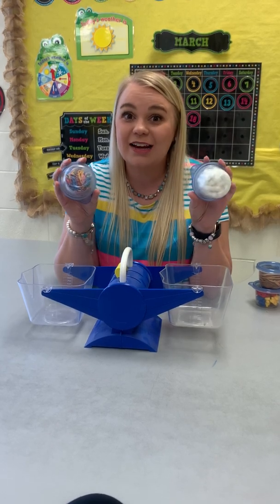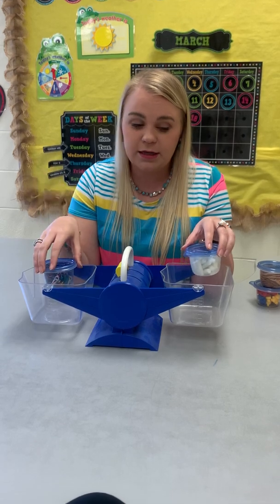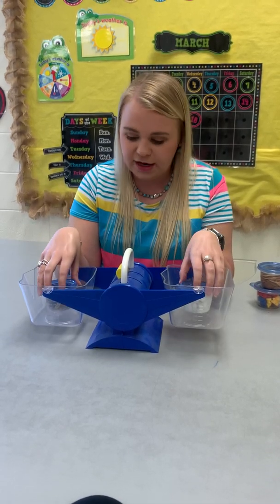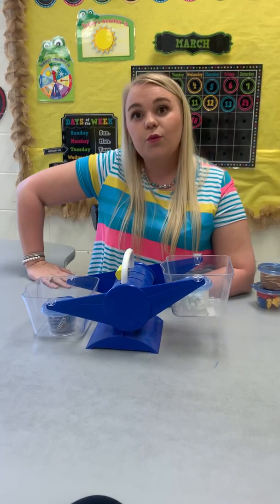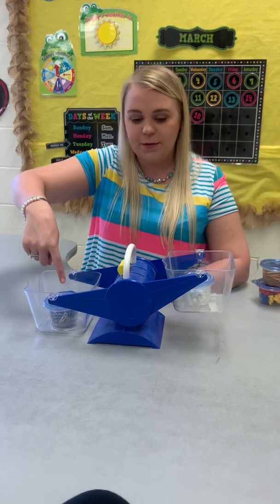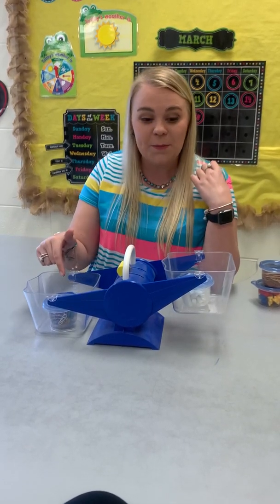Let's test that and find out. Are you ready? I'm going to put paper clips in, my chalk, and we're going to find out. Are you ready? 1, 2, 3. Which group is heavier, the paper clips or the chalk? That's right, the paper clips.